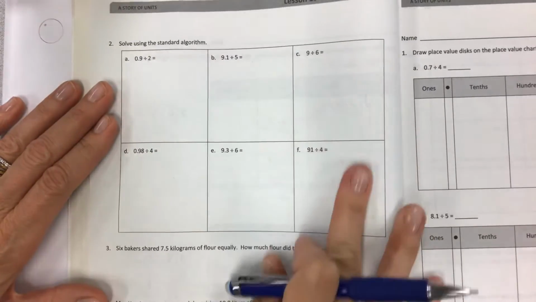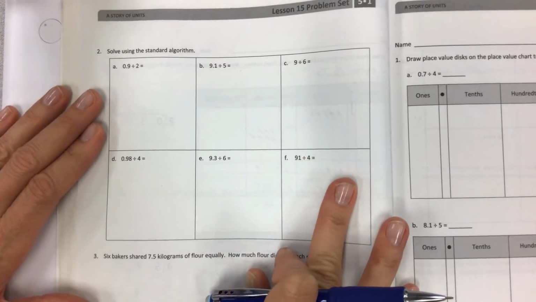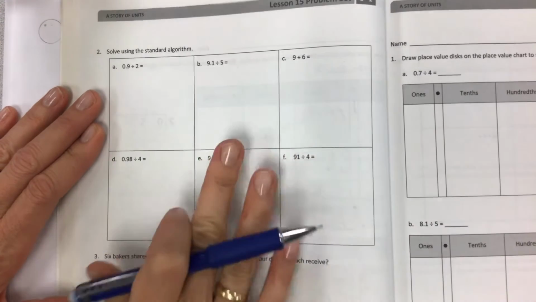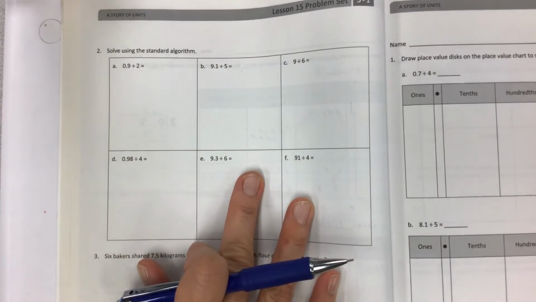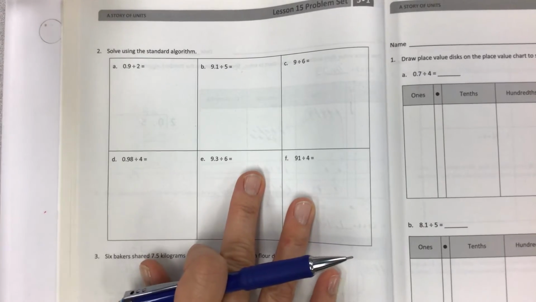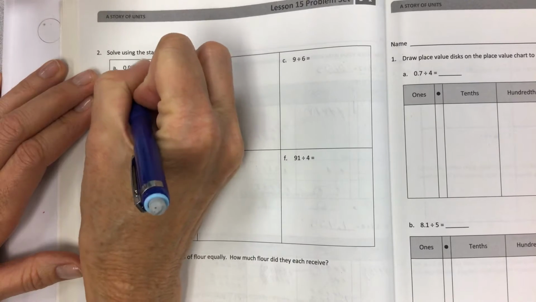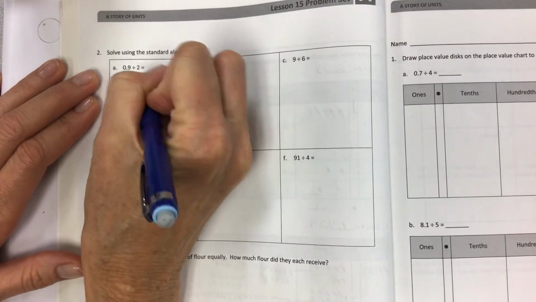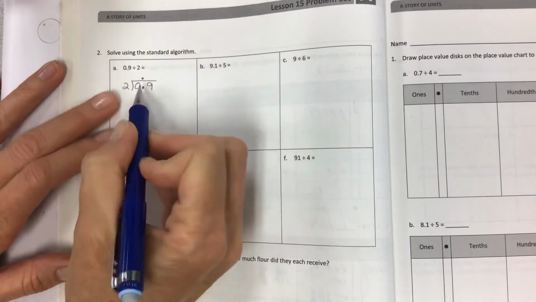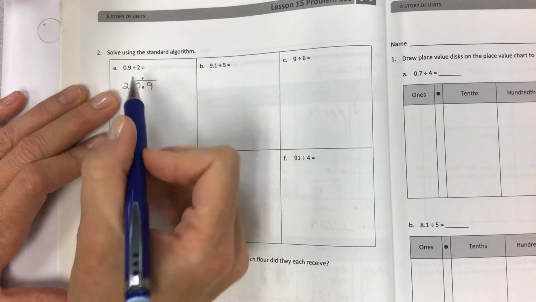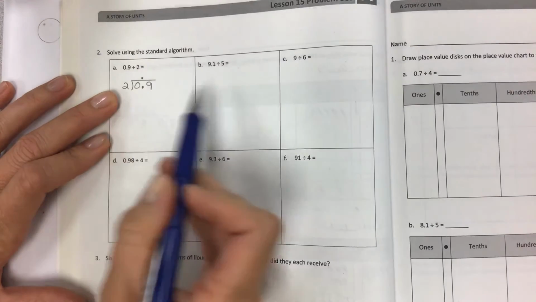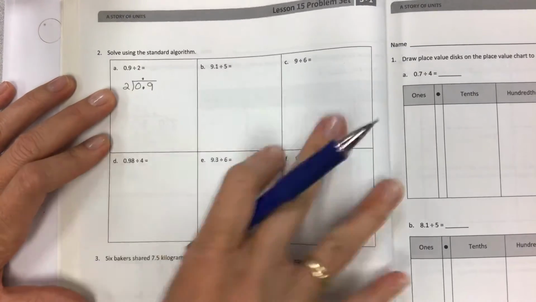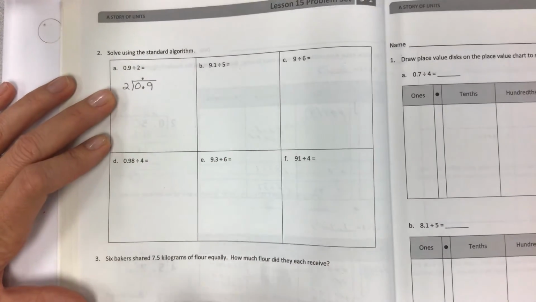Now for this one, saves a lot of time not having to do all the discs, but you must understand that you will be adding zeros and bringing down, okay, to regroup. So set it up. 2 is your divisor. 9 tenths is your dividend. Okay, decimal up. It doesn't matter that this is a very tiny number. We can do division and multiplication with any size numbers now in 5th grade.